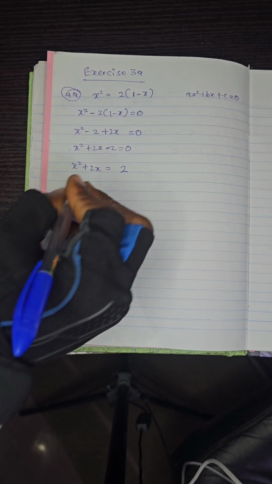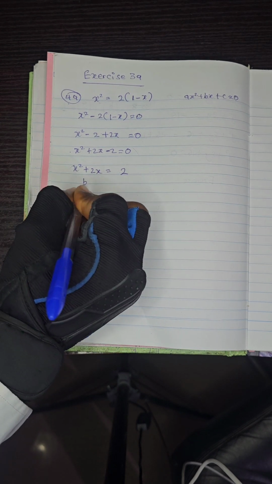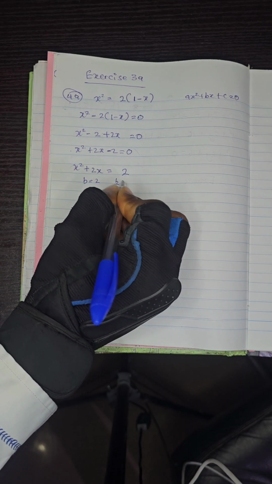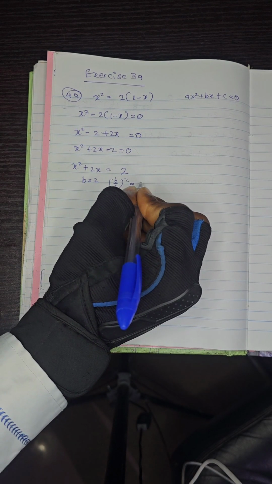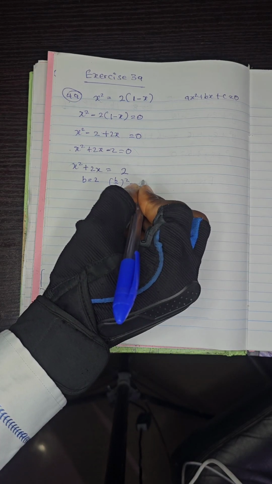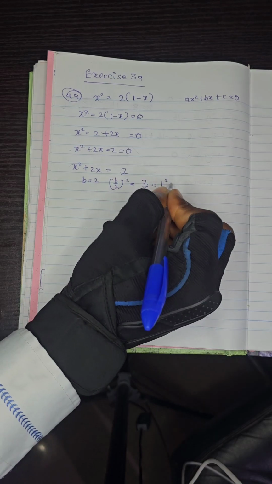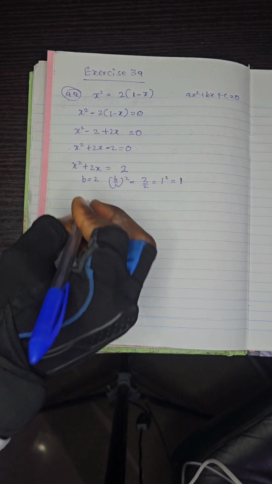Now what are we going to add here to complete it? Our b is 2. So what we are supposed to add is b over 2 all squared. So b over 2 is the same as 2 over 2, which is the same as 1. So the square of 1 is still 1. So we're adding 1 here.